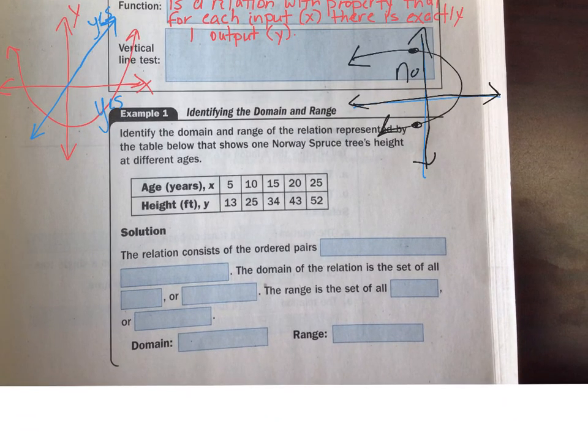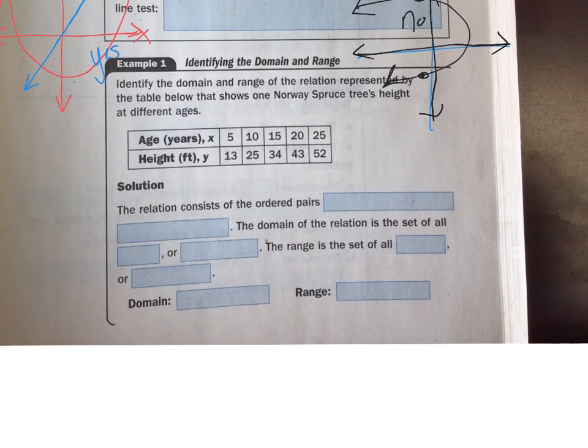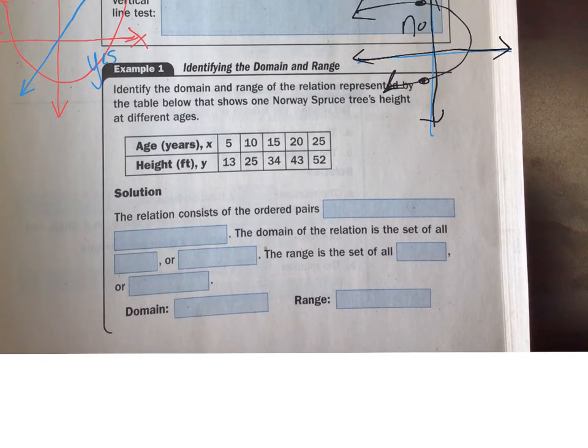So let's look at example 1. It says identify the domain and range of the relation represented by the table that shows the Norway spruce tree's height at different ages. The relation is the set of all ordered pairs, so you just write the ordered pairs down.